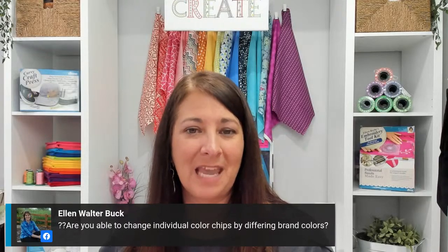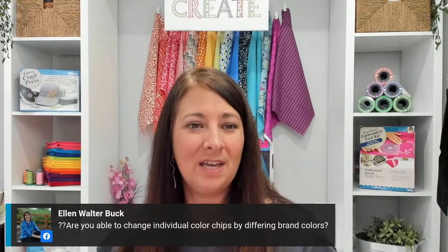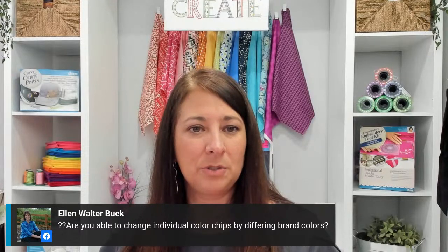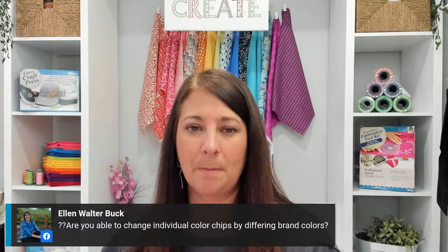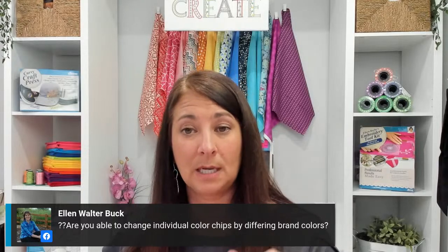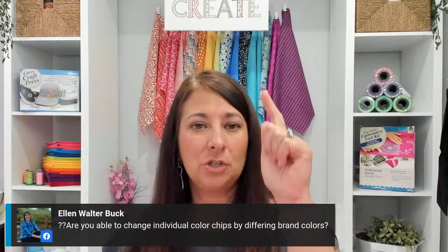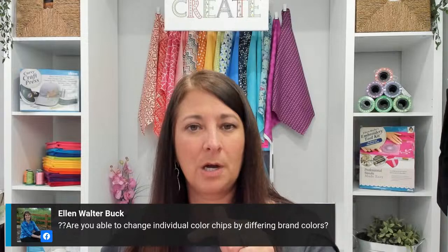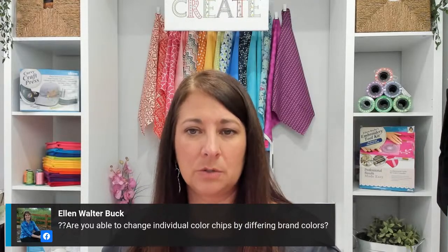I know that a lot of you guys sometimes probably have questions and you forget to ask or can't think of it when we're doing this. And then Ellen says, are you able to change individual color chips to a different brand? Yes, absolutely. Whenever you click a left mouse click and then choose from the drop down to a different color brand and then click on the color chip, that'll do it. So you left click on the color chip, choose the brand at the top, and then select the color. So really good questions today, guys. I'm glad to have you all here with me as always.